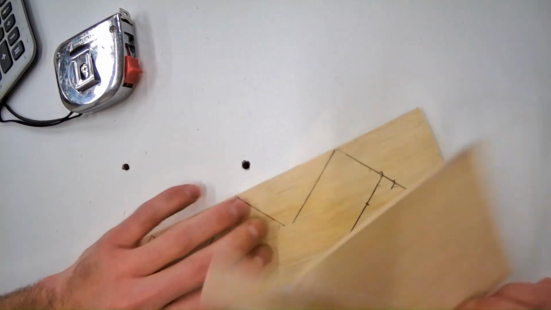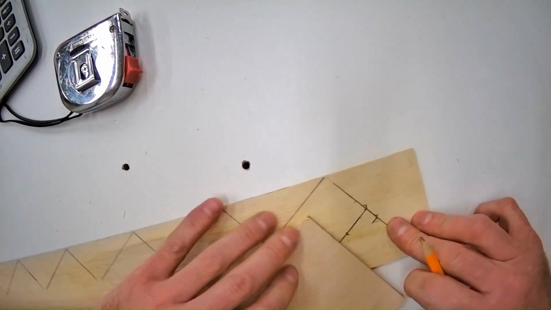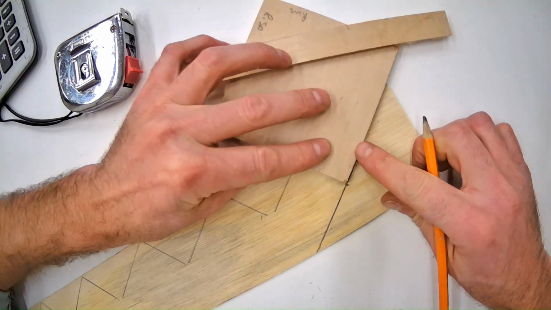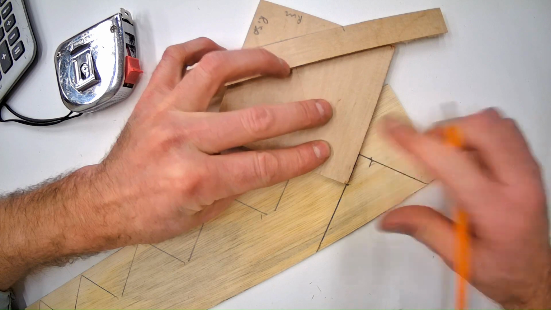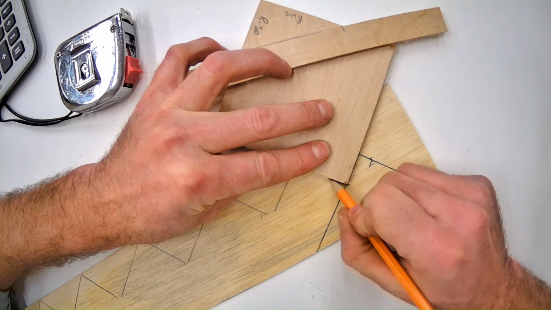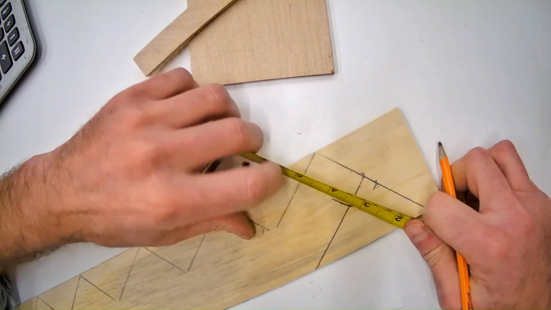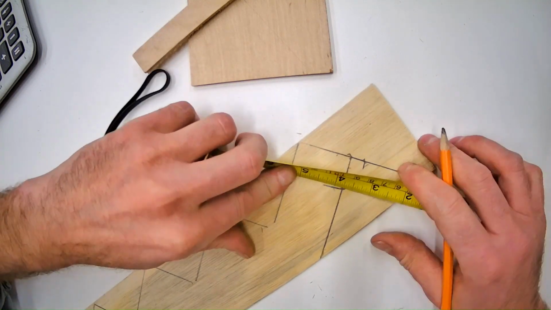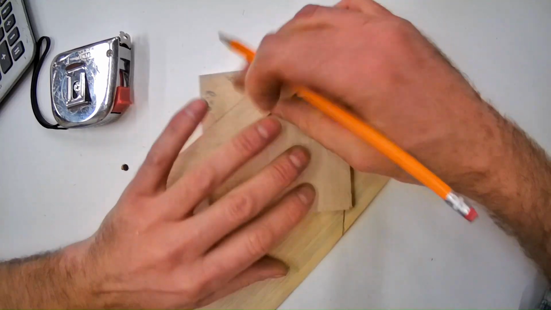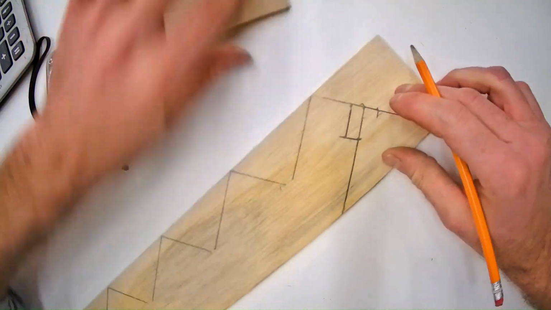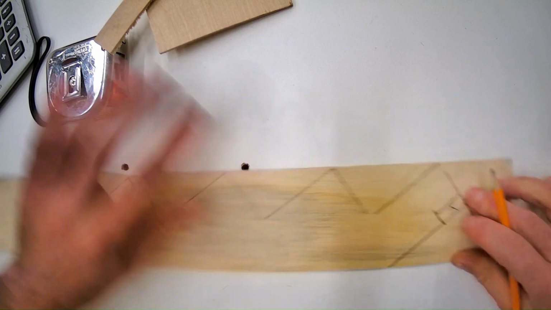Once again, I can use this to go ahead and lay those out. So I can come back here this time. I can line it up like so. Draw a line. Mark that at 3/8 as well. There we go. And now that is my ledger board.